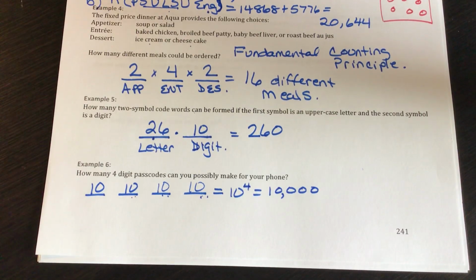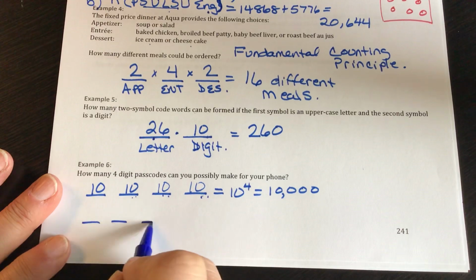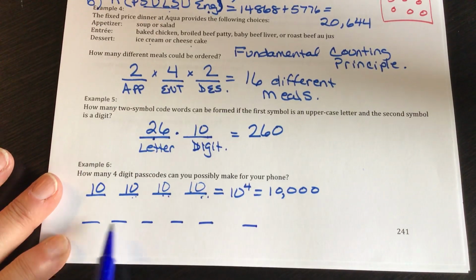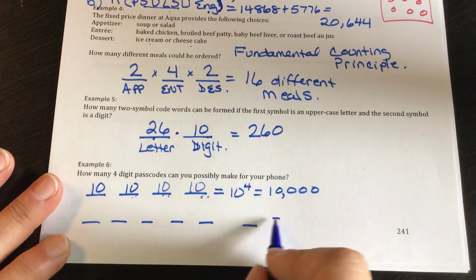So if we think about it, that's not a whole lot of different trials if you were looking at random to do that. So at some point somebody says, oh, that's not safe enough, so maybe we should have a 6-digit passcode.